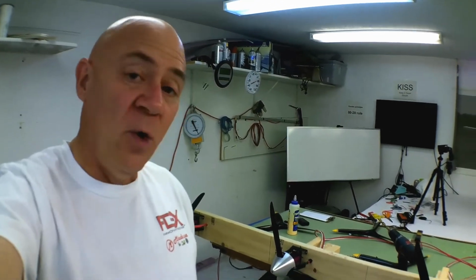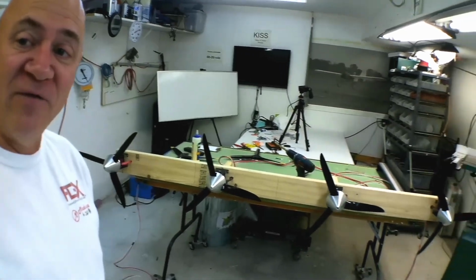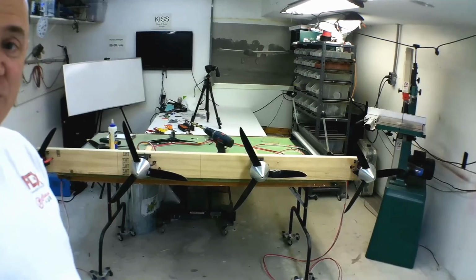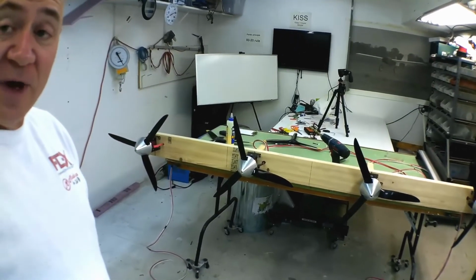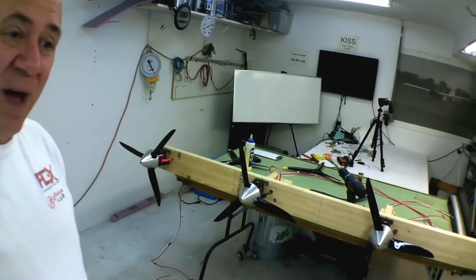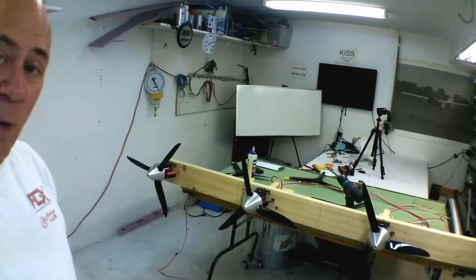Hey everybody, I want to give you a little bit of an update and also talk a little bit more about design from some emails I got. So what I'm doing right now is I'm down in my shop in the basement, which I haven't been in for a long time. I'm setting up a test rig with the 4 motors that I'm going to run at 8S and see what my amps and watts are with my watt meter.